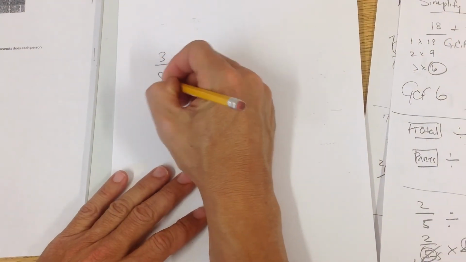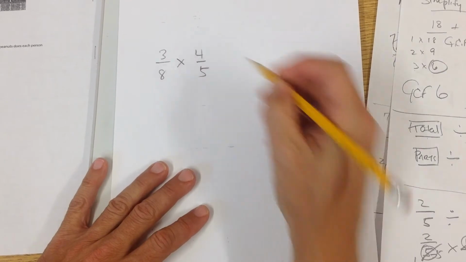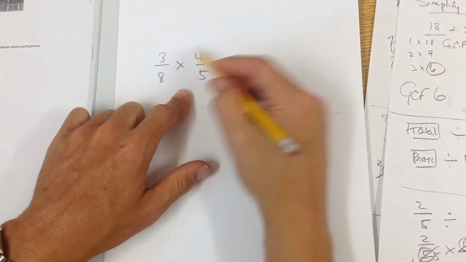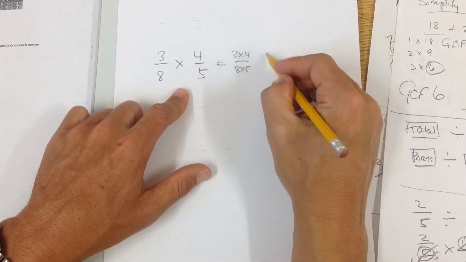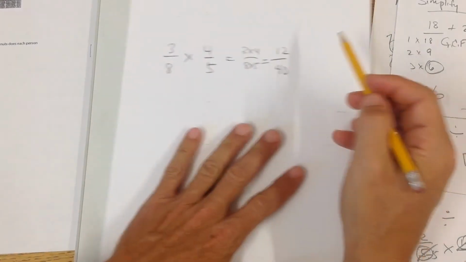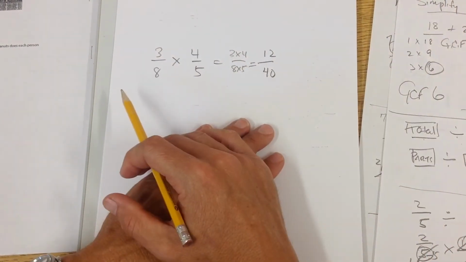I'm going to move down to simplifying, and I'm going to do just plain multiplication, 3/8 times 4/5. Now I could, because the numbers are small, I could say 3 times 4 and 8 times 5, which would be 12 over 40, and then figure out what is the greatest common factor or any factor.